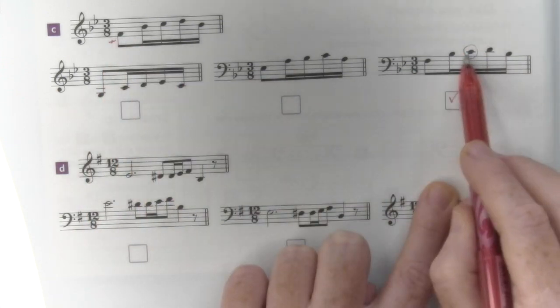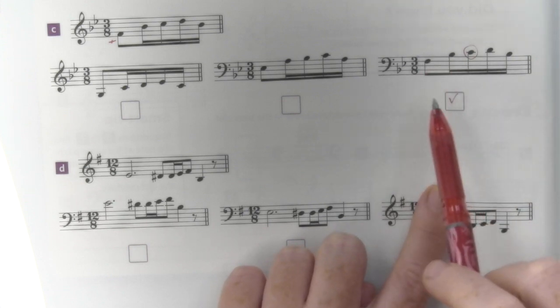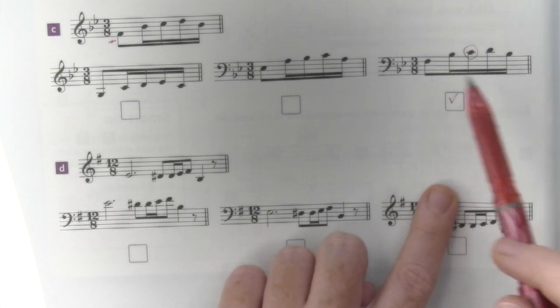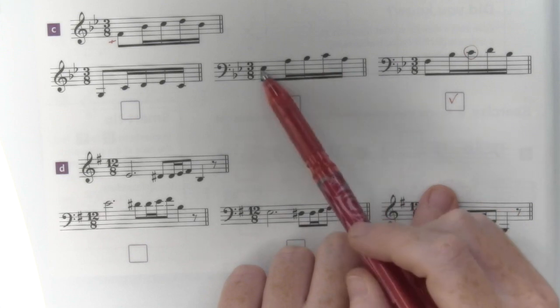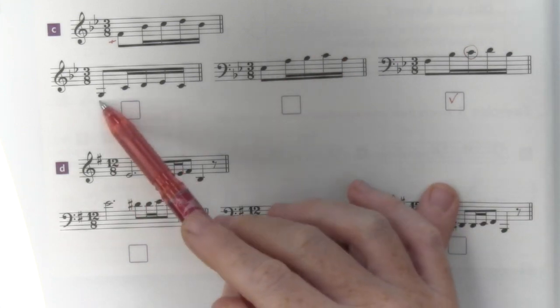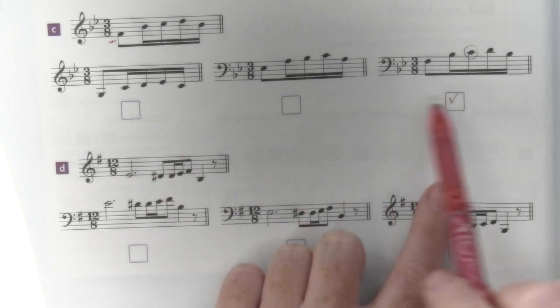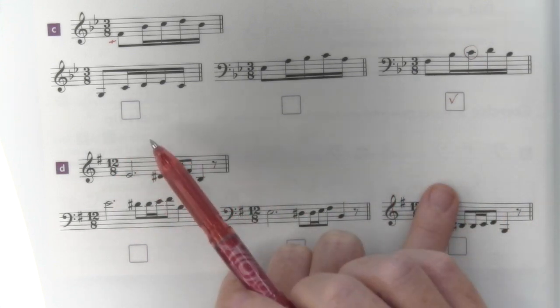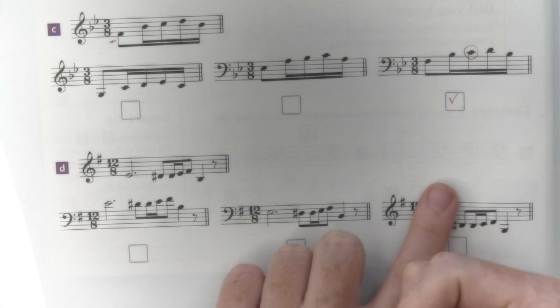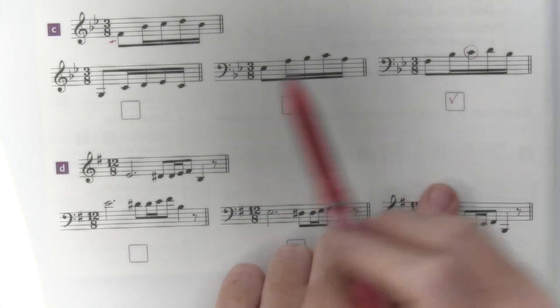Above, below. So the trick here is to find also the right note. We can't easily say, oh, this is below this one, oh, this is below this one. We need to find the name of the note. Otherwise, you can see that here all of them are below middle C, but only one answer was correct because only one bar started with the right note.